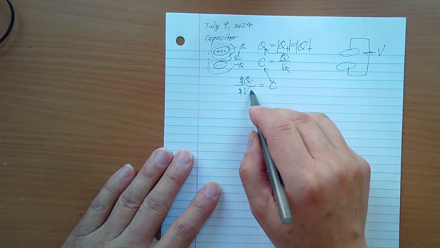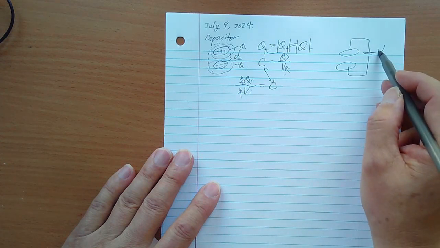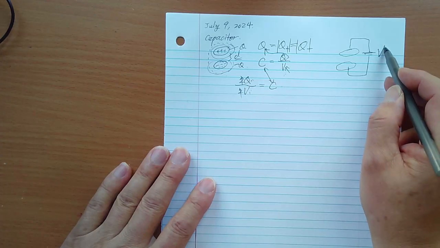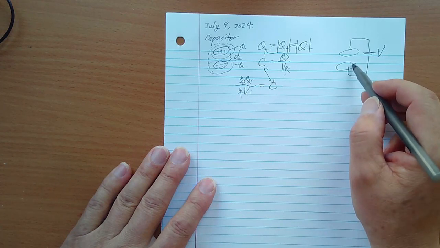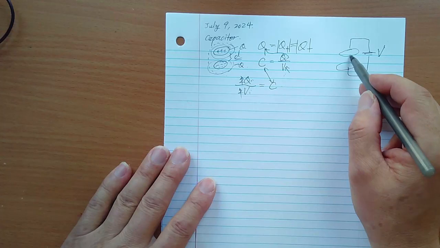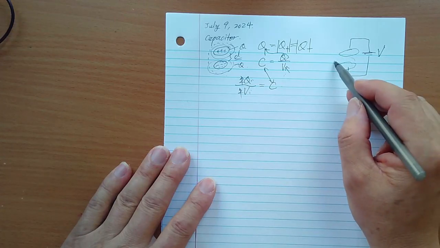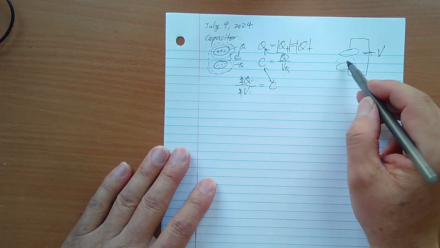This only holds under one condition: V is not large enough. Why? If V is large enough, then it creates a very strong electric field in between the plates, and it will eventually penetrate through whatever is in the middle, either air or some dielectric material.